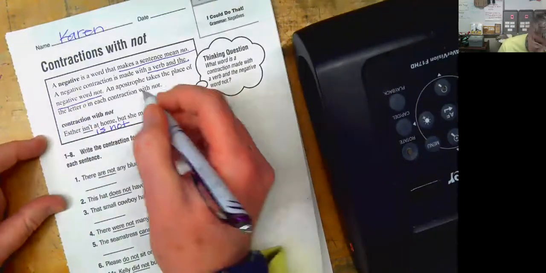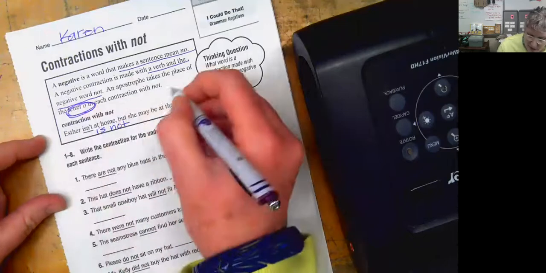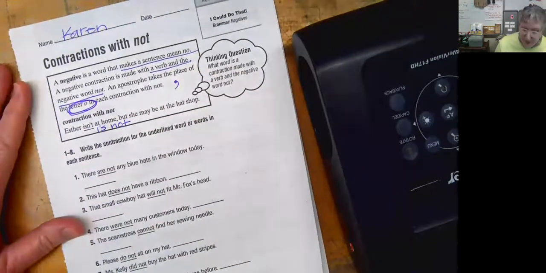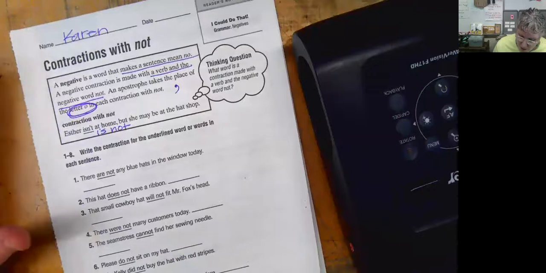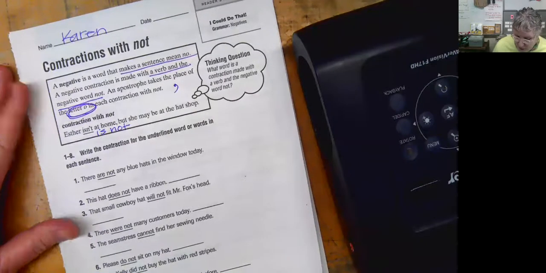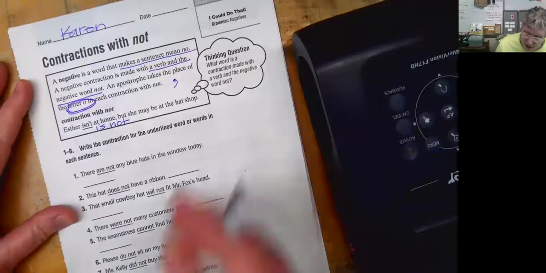And it's important to know that the apostrophe takes the place of the letter O, right? So what is a contraction made with a verb and the negative word not? Well, it is a negative contraction, right?